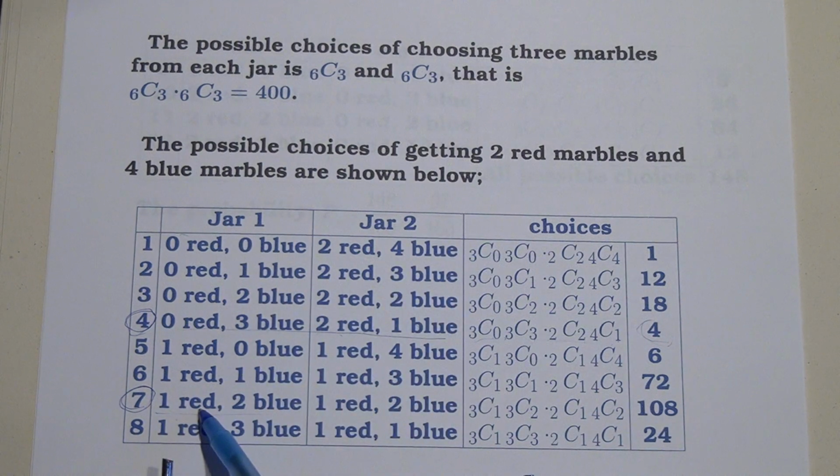In 7, 1 red, 2 blue means from 3 red you have 1, and from 3 blue you have 2. And from jar B, from 2 red you have 1, from 4 blue you have 2. Then you have 2 red and 4 blue. The calculation answer comes out 108.